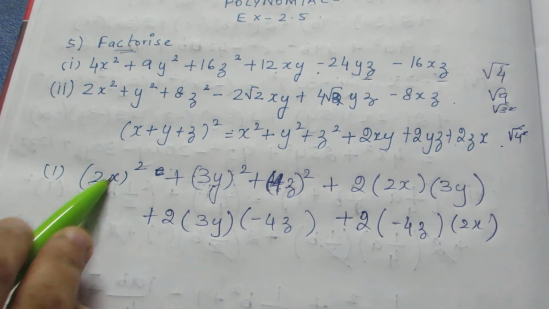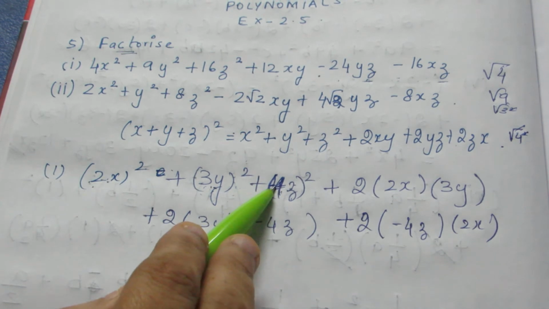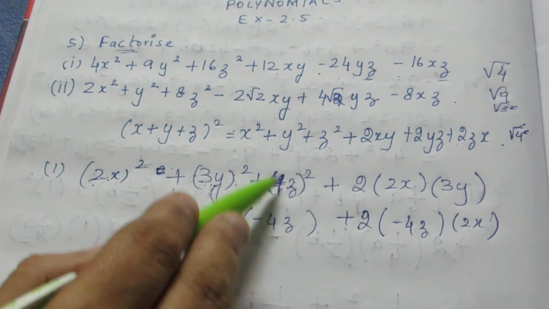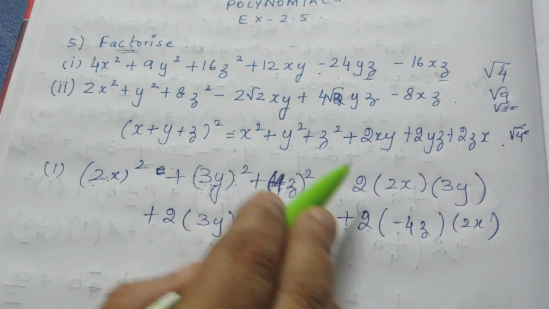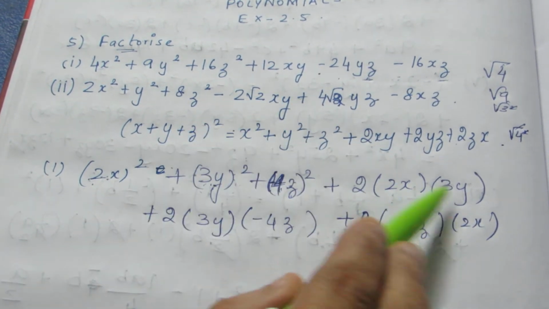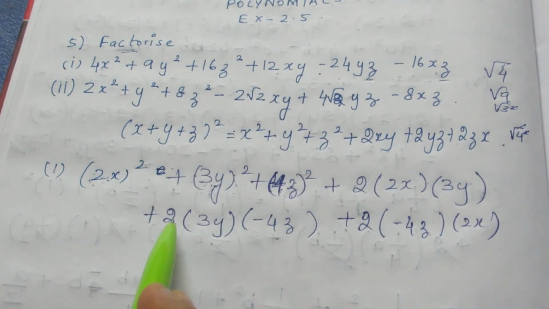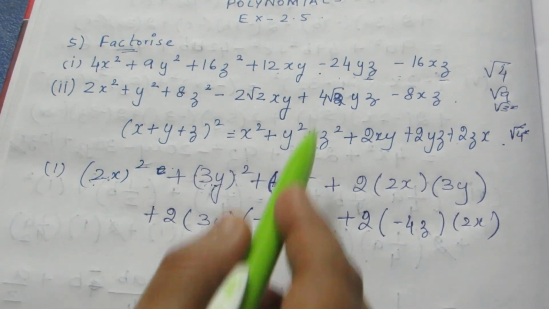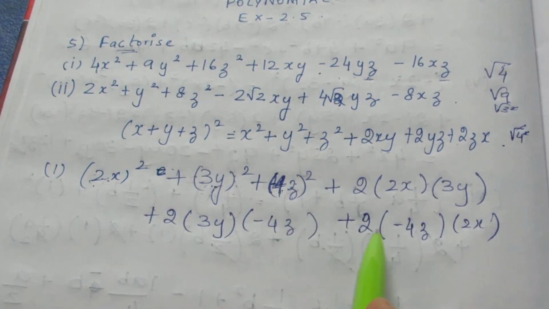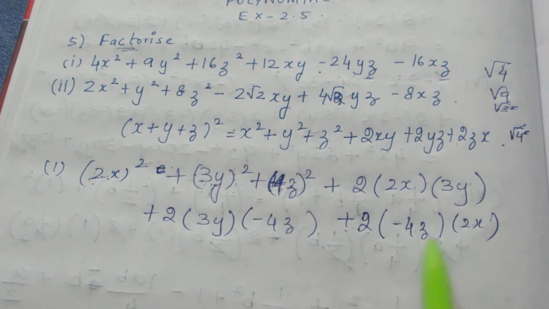2 square is 4x square, 3 square is 9y square, minus into minus will become plus, 4 square is 16z square. Now you multiply the numbers. 4, 2 2s are 4, 4 3s are 12xy. Now as it is plus into minus, it becomes minus. 3 2s are 6, 6 4s are 24, yz. Now minus, 4 2s are 8, 8 2s are 16, xz.